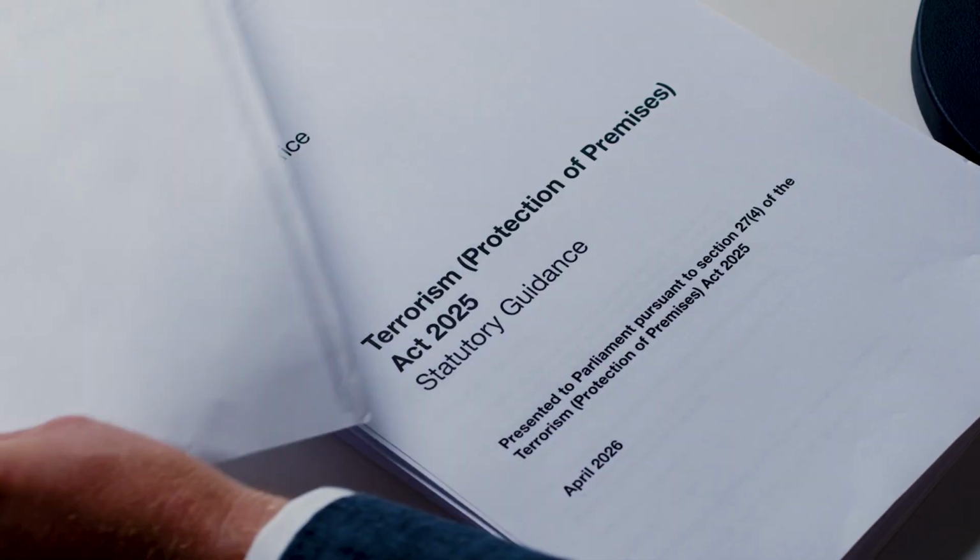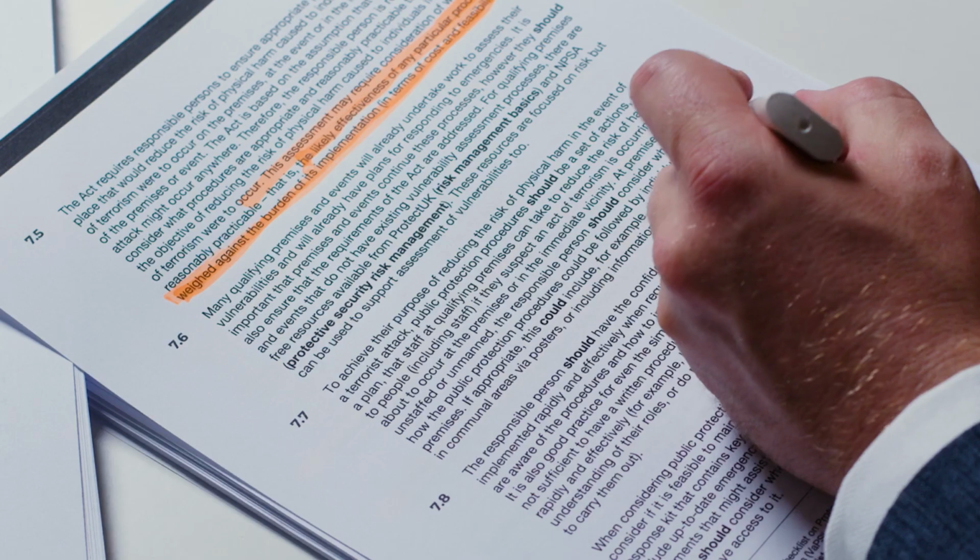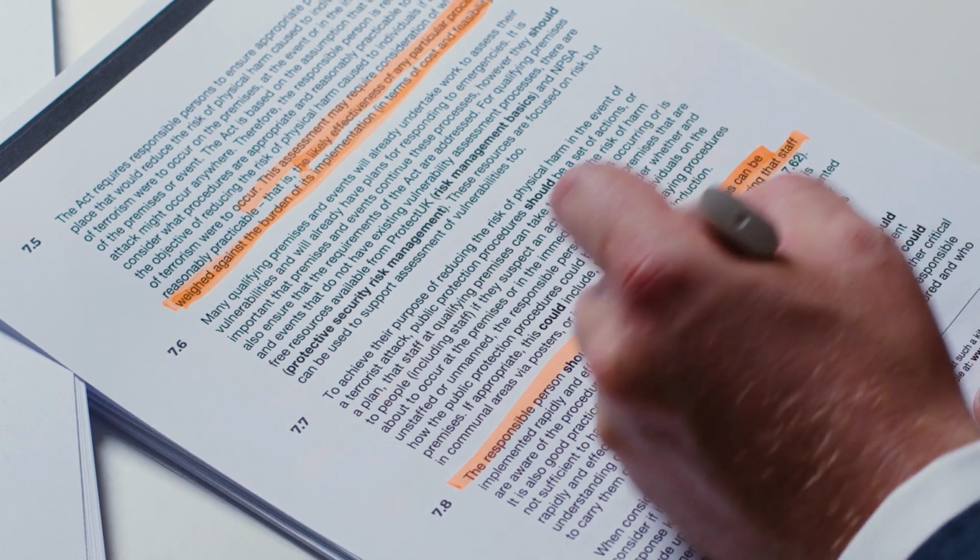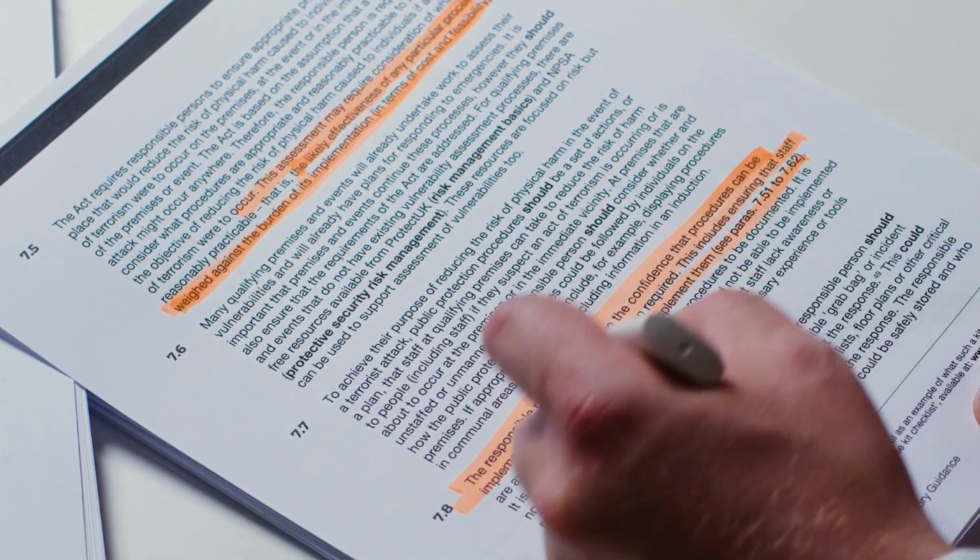Under the Terrorism Protection of Premises Act, the responsible person for a site in scope needs to be able to show to the satisfaction of a regulator, if they are inspected, that they've put in place public protection procedures so far as is reasonably practical. Therefore, documenting said public protection procedures and the evidence that they've been tested and tried and trained to their staff is necessary to enable to show compliance.